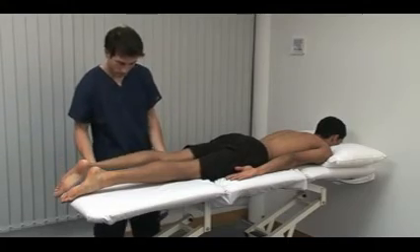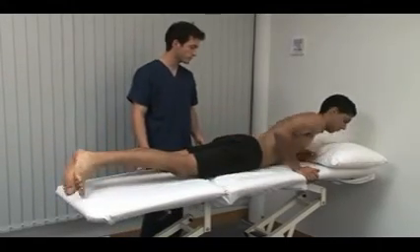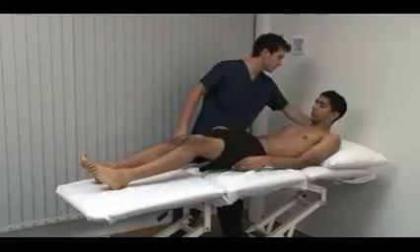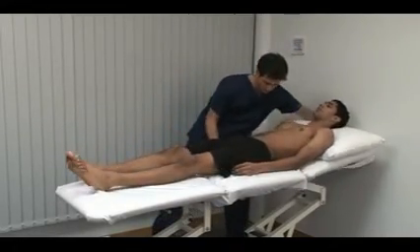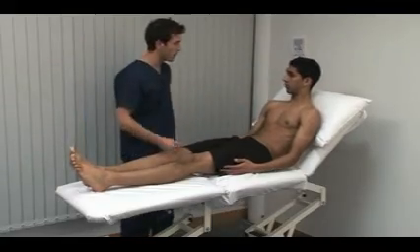We don't demonstrate the flip test, which can be useful to differentiate between pain of nerve root tension and functional overlay. There are details in the textbook. Thank you very much.